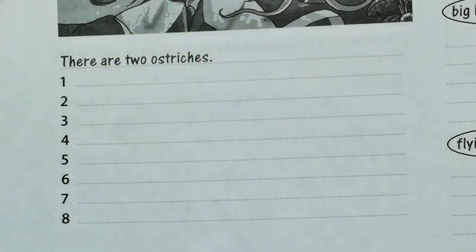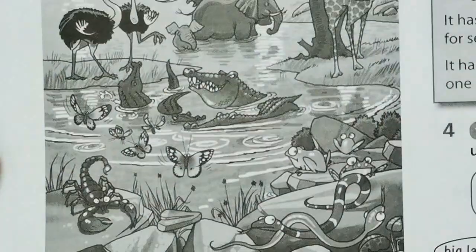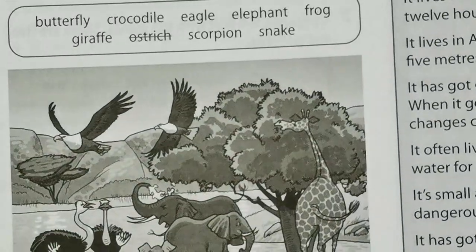So before I zoom on this area here, I will let you see the pictures clearly.